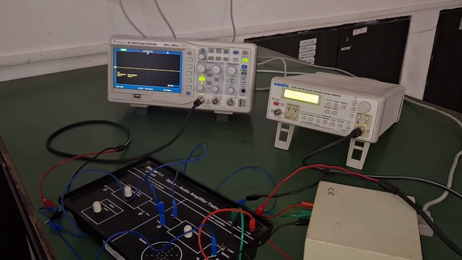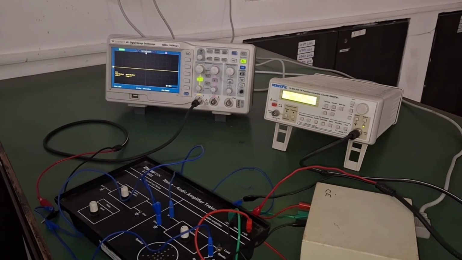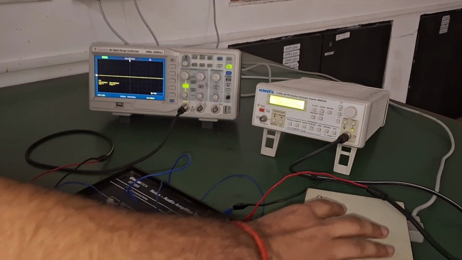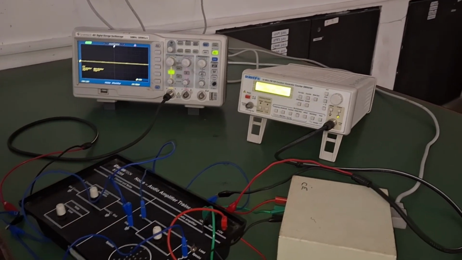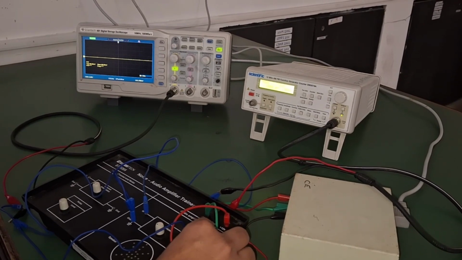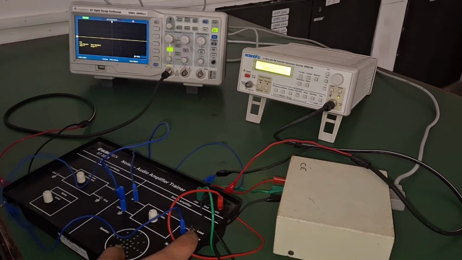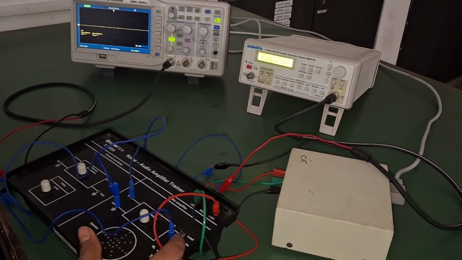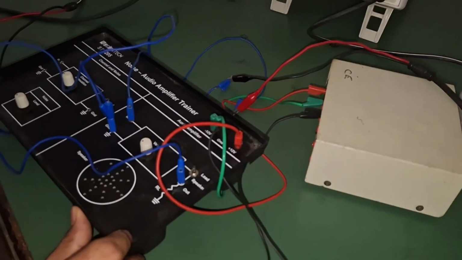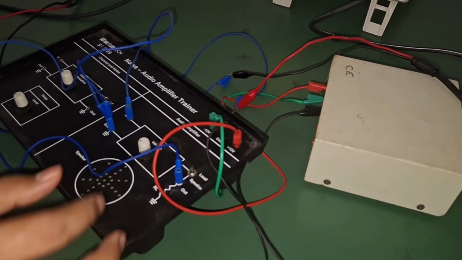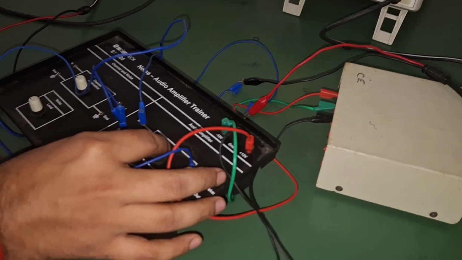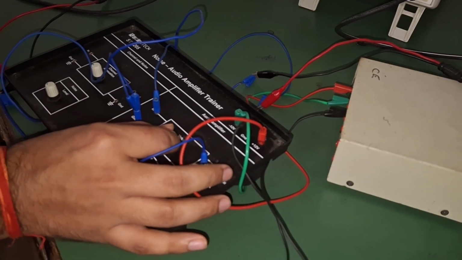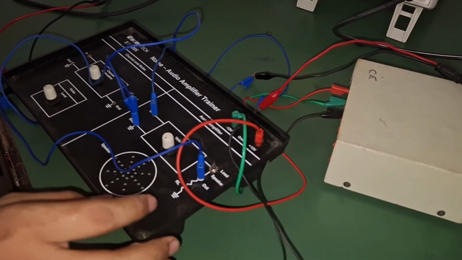Now we are going to start with experiment number 3. In this experiment we have to measure the power output. First we have to connect the power supply to the trainer and keep the load speaker switch in the audio amplifier block at load position. As you can see here, it is in the load position. Now we have to increase the knob to fully clockwise, like this.